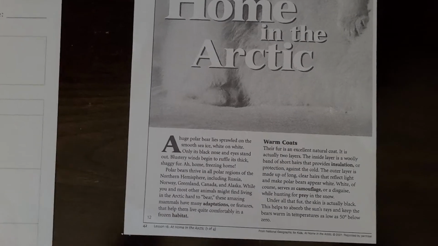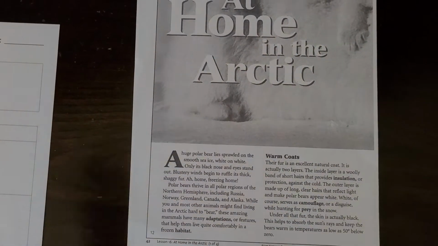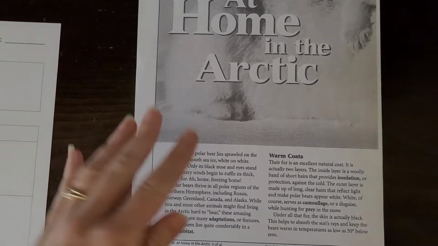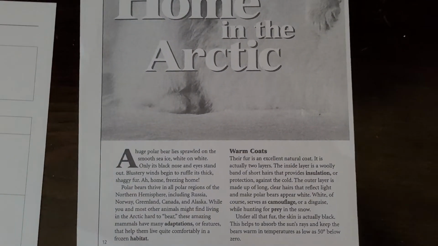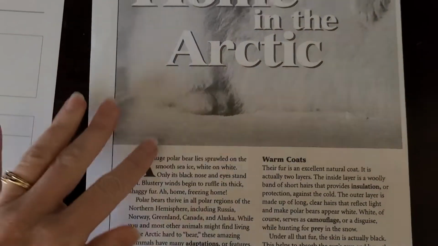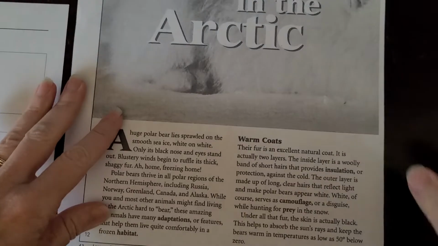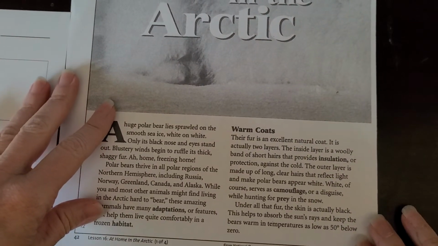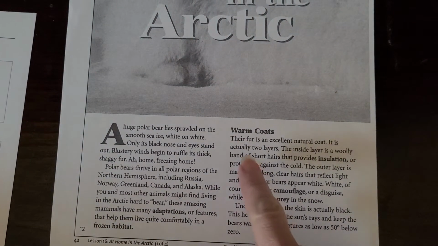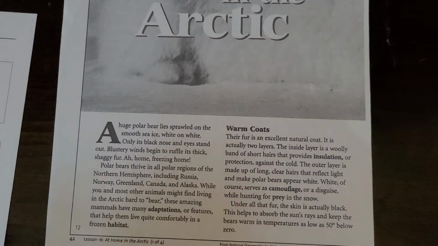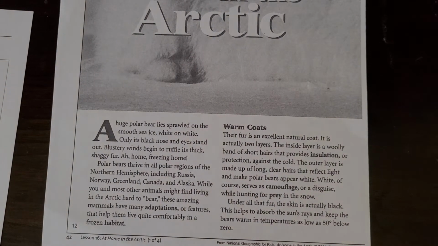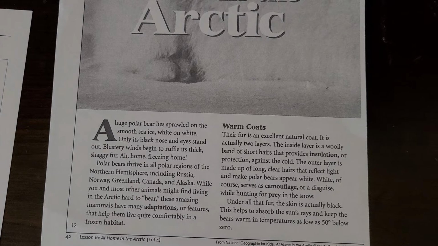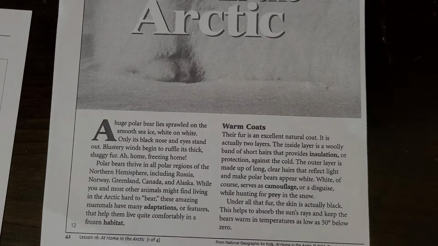Okay, so now that I have read the paragraph, I'm going to show you the pop-out sentence. I'm going to go down a little bit so you can see it more clearly while I do the pop-out sentence for the paragraph under the heading Warm Coats. The way we use the pop-out sentence is we find that one sentence that just pops out and says, this is what this paragraph is mostly about. And then we go and find those details that support that.